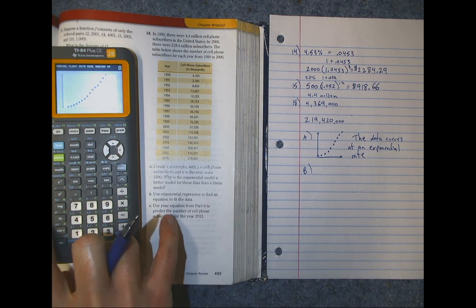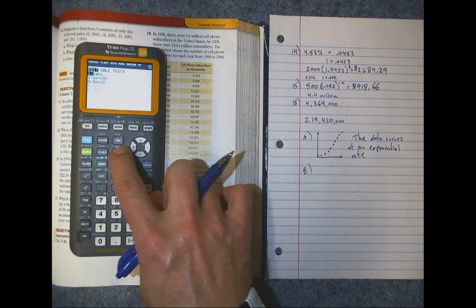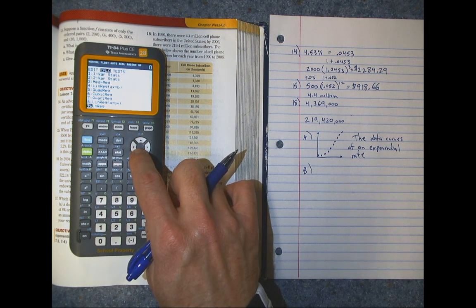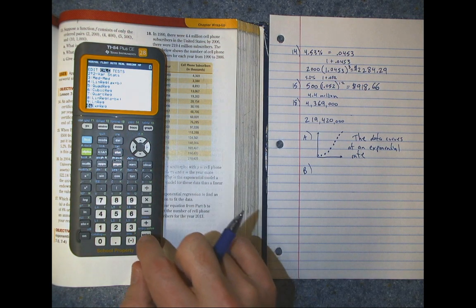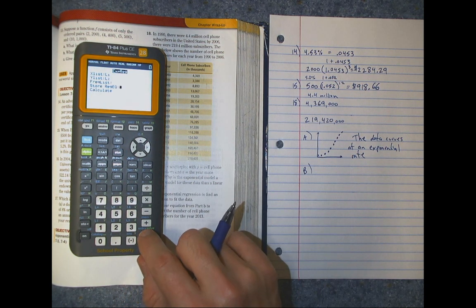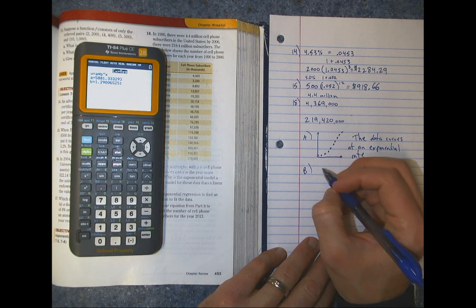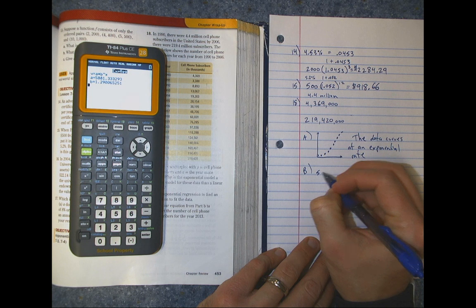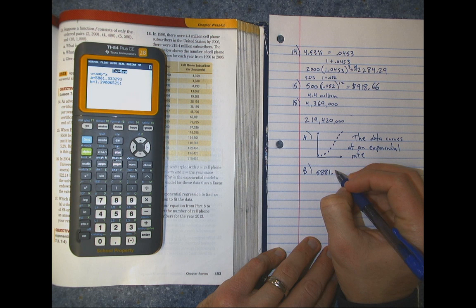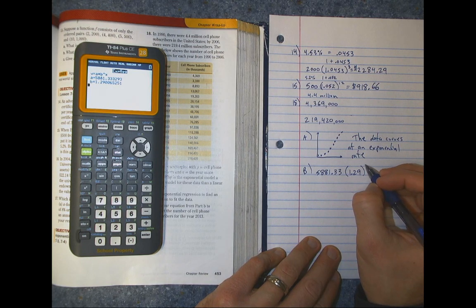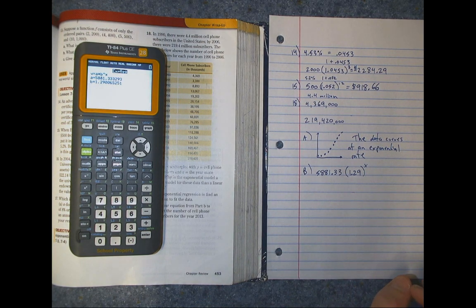Okay, letter B. Use regression to find an equation. So we're going to hit stat. We're going to go to calculate, and it's 0. If you scroll all the way down, we don't want a linear equation, we want an exponential. So it's number 0, exponential regression. Go down to calculate. It runs the numbers for you. So it's a times b to the x. It's 5,881.33 times 1.29. You got a bunch of zeros there, so we'll leave it right there, raised to the x. So there's your good equation for part B.